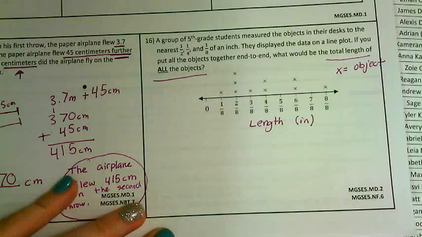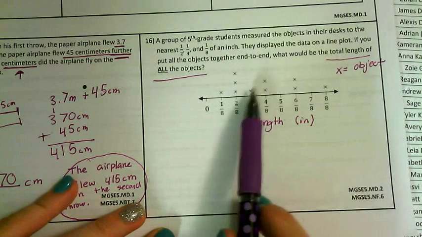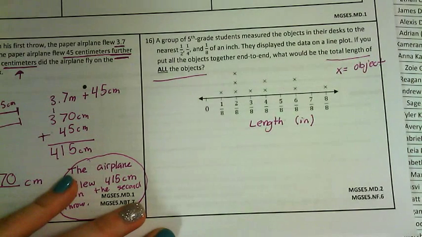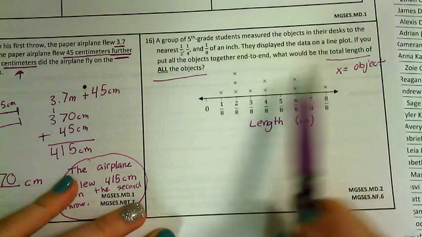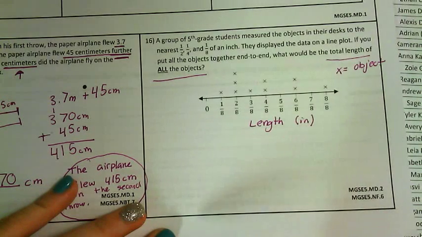So every X measured means an object. So I can tell that they measured 1, 2, 3, 4, 5, 6, 7, 8, 9, 10. They measured 10 objects. Now, this question is not asking me to redistribute. So I don't need to do step number 1, find the total amount.